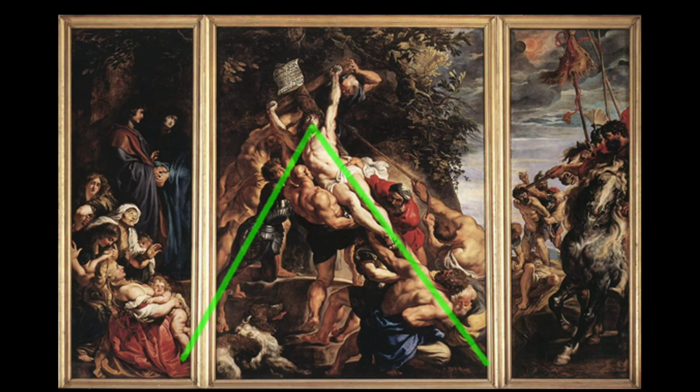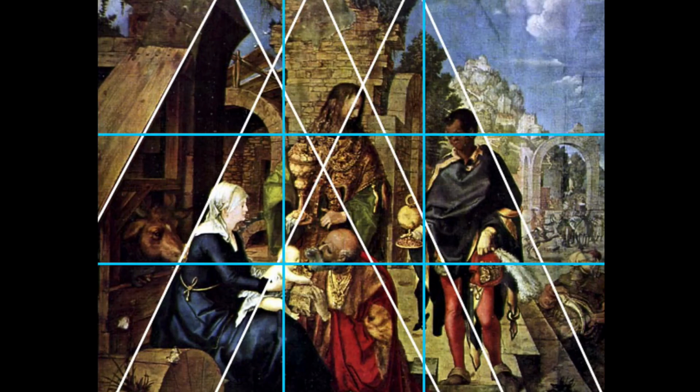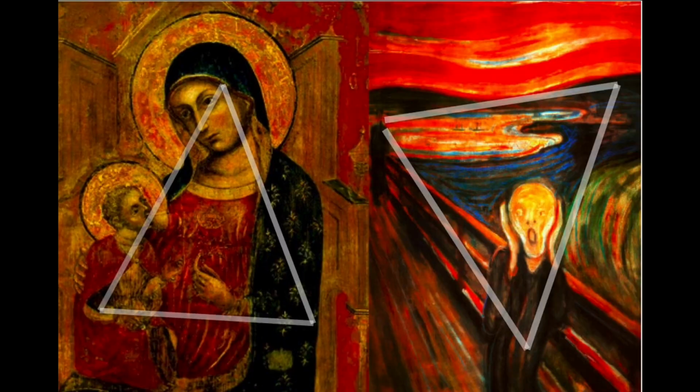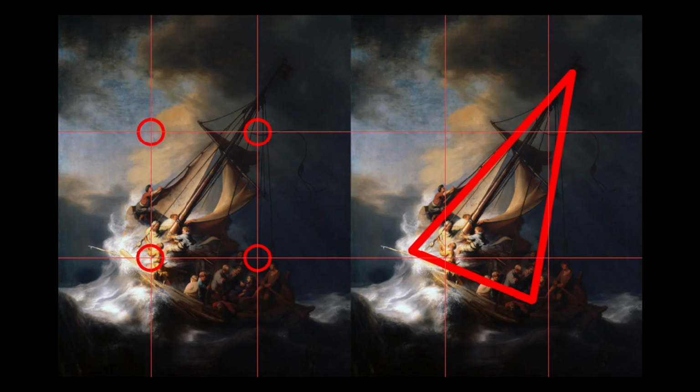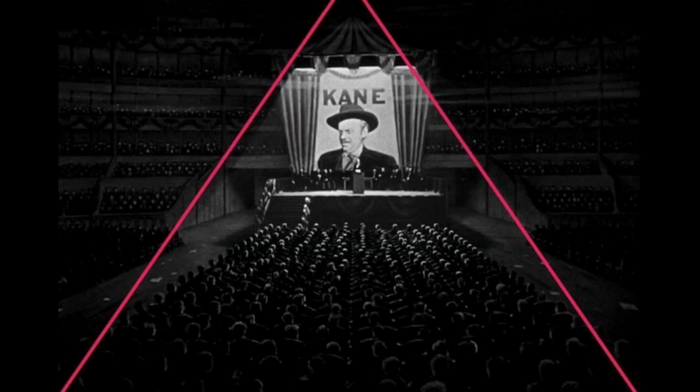Triangle. And more triangles, and triangles within triangles with more triangles. Everywhere we look, triangles. Here's a movie still from Citizen Kane. The framing is a triangle, but also what other compositional elements are there? What other compositional elements do you see? We have a triangle, repeating elements, symmetrical.